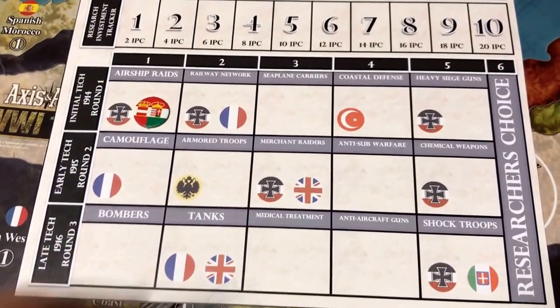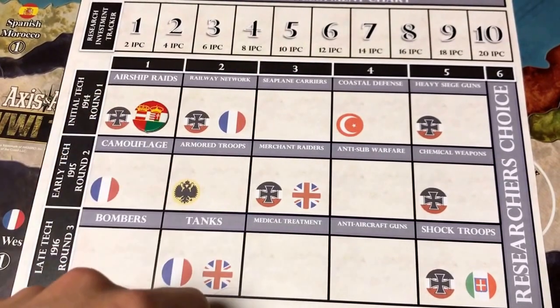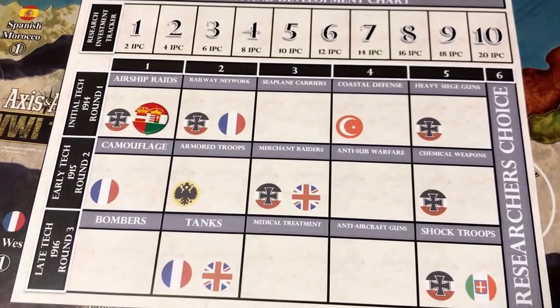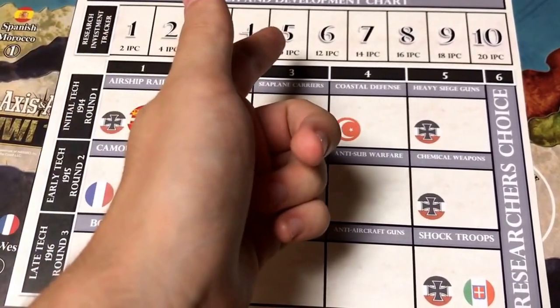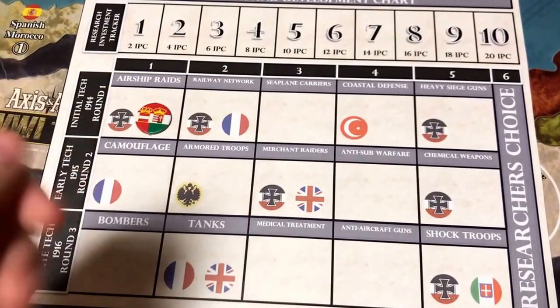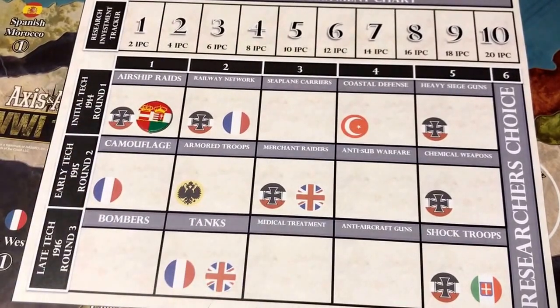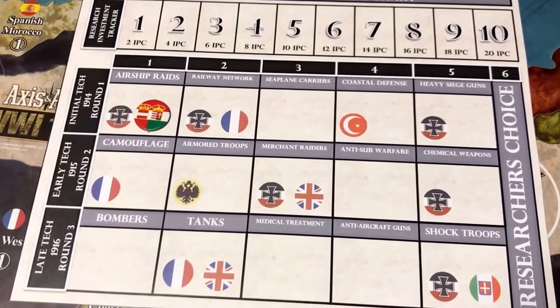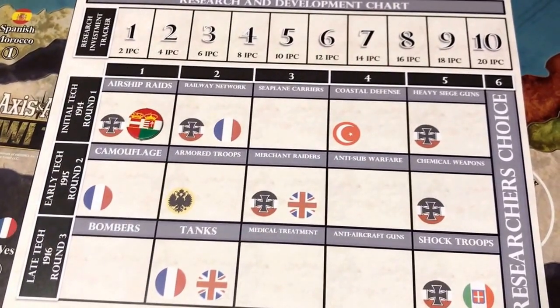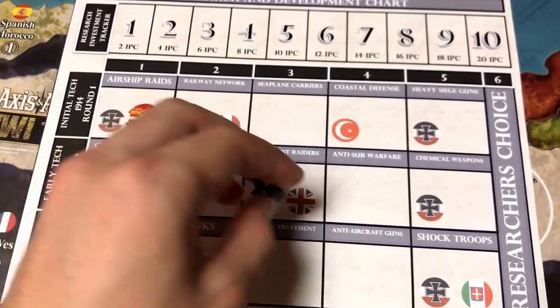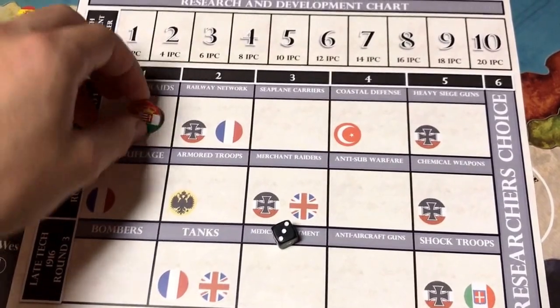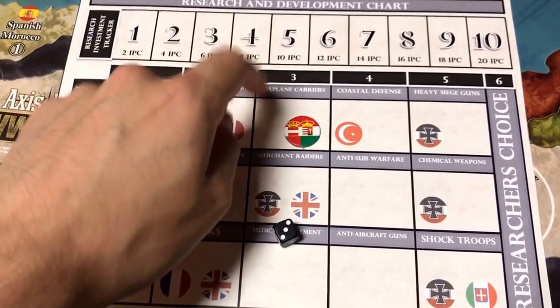So yeah, you could choose something that an ally already has. That represents sharing technologies. I mean, you still have to work for it, but since they already have the technology, they can just share it with you if you want it. So that's how that works. But let's go back to the original example where we had a 1 and we rolled a 3. So we got a 3, and this is our development.